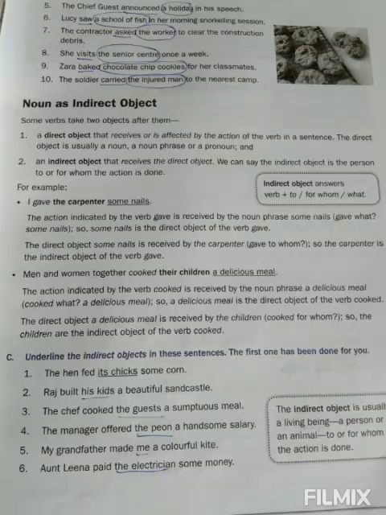Next, go to the second one. Raj built his kids a beautiful sand castle. Here also two names are there. One is going to be the subject, another is going to be the indirect object. So his kids is the indirect object.